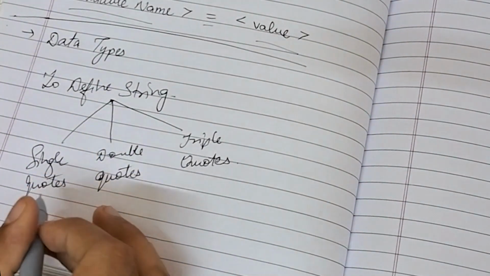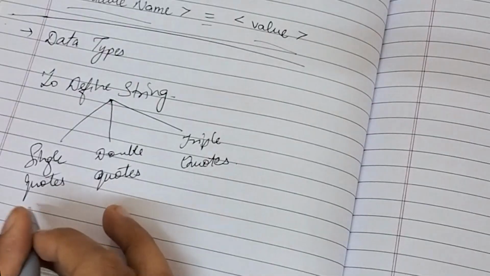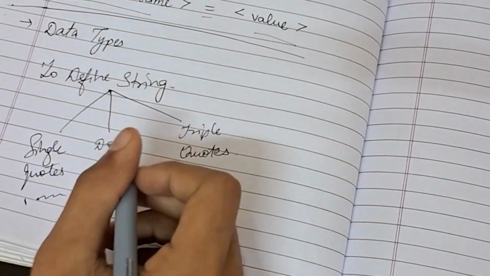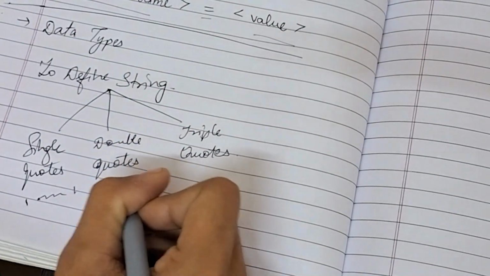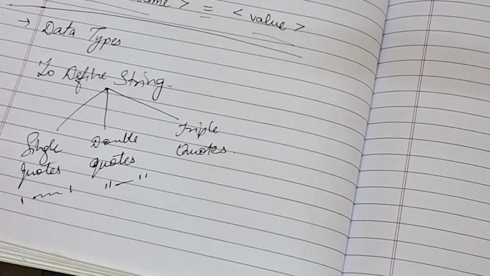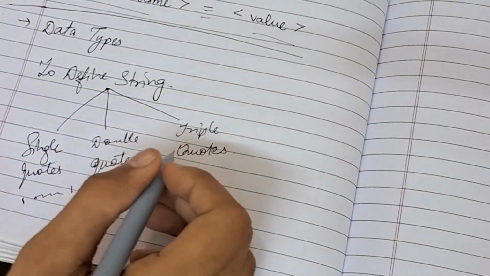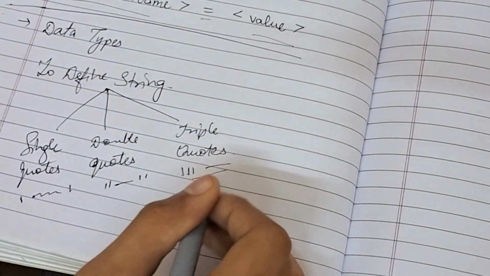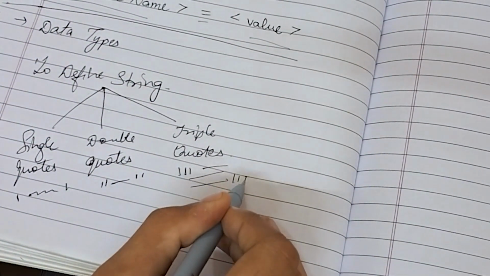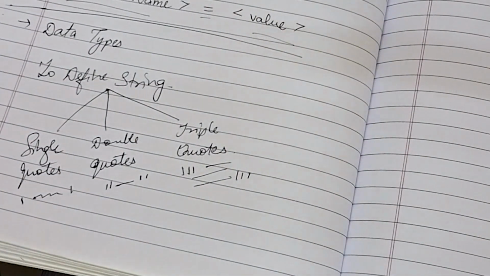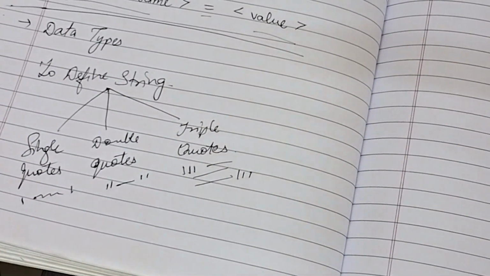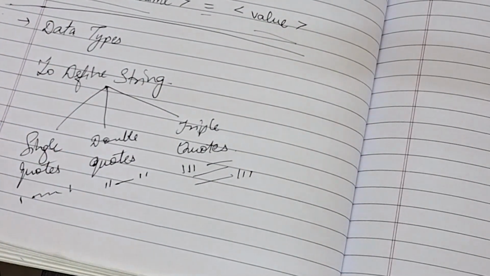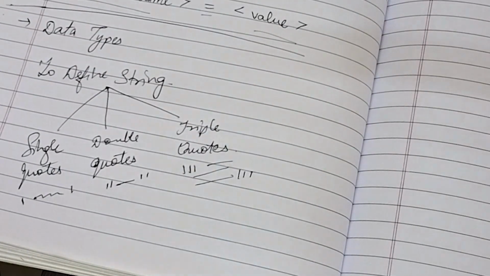In single quotes, you have one quote at the start, your string, and one quote at the end. In double quotes, you start with a double quote and end with a double quote, with your sequence of characters in between. In triple quotes, you write three quotes at the start, write your string, and end with three quotes. This is how to define a string using all three methods. You can use any of them, but mainly you can use double quotes.